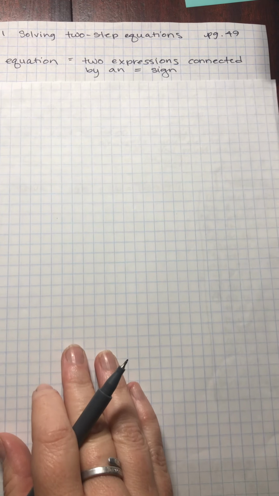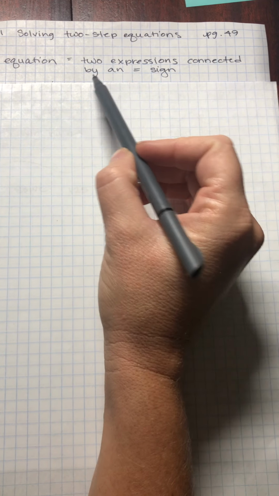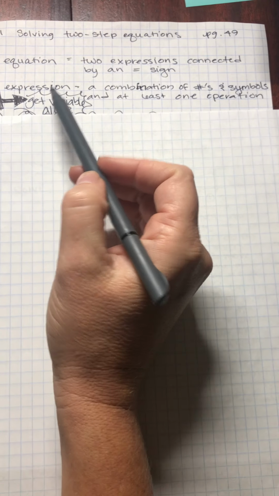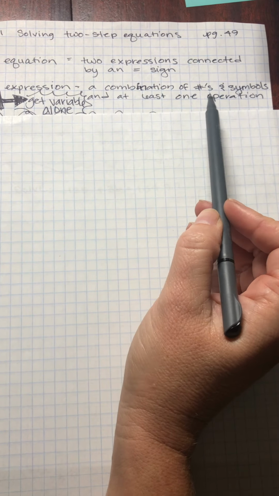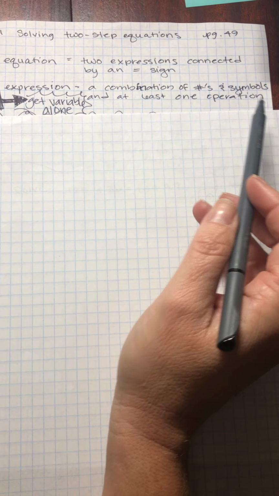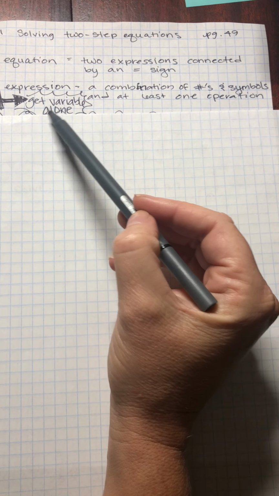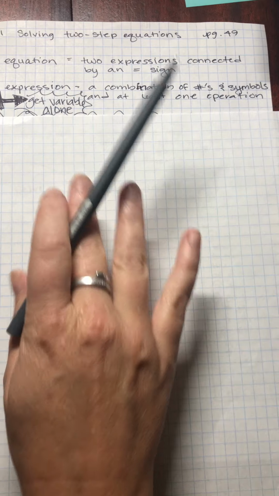Here we go. An equation is two expressions connected by an equal sign. An expression is a combination of numbers and symbols and at least one operation. The goal of solving equations is to get the variable alone.